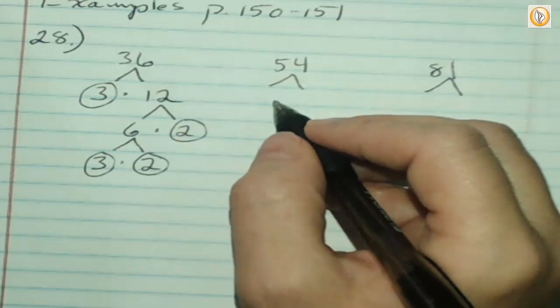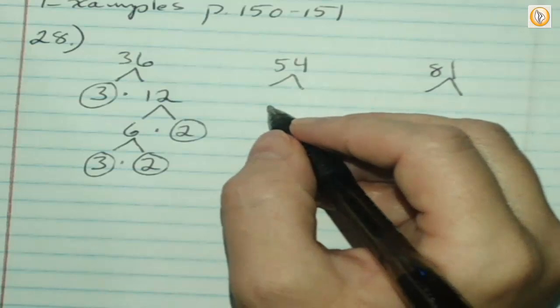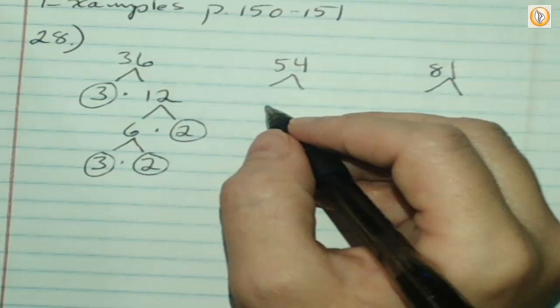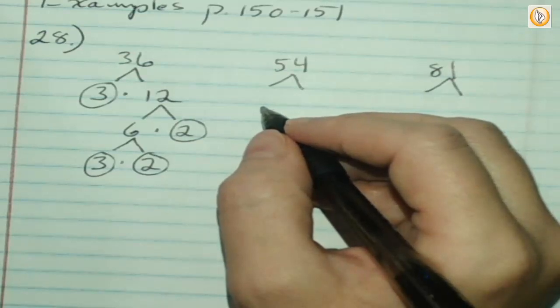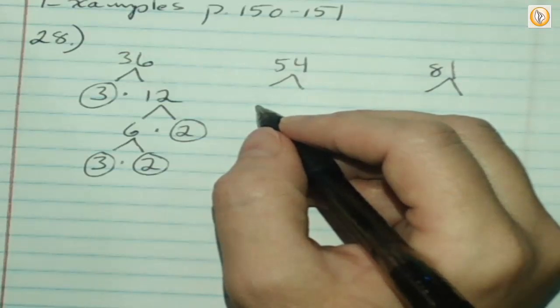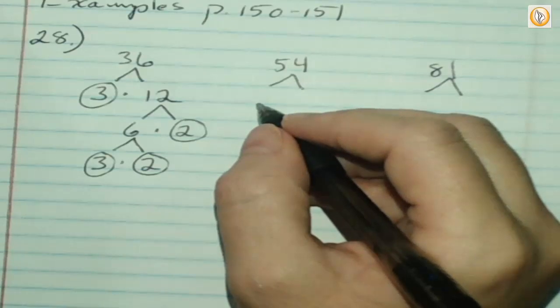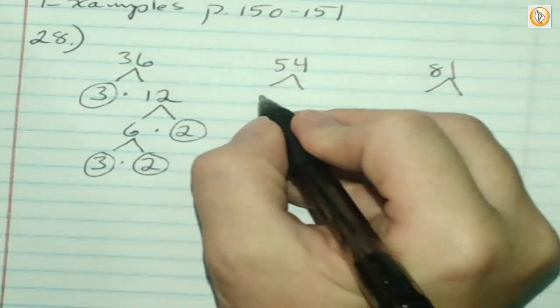How many times does 9 go into 54? Six. Very good.